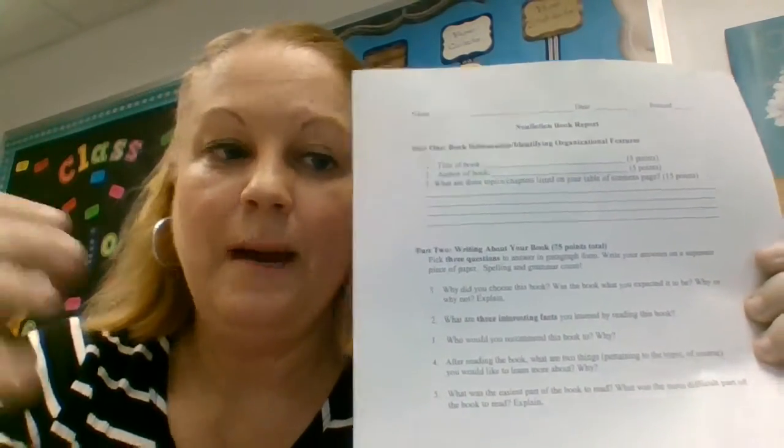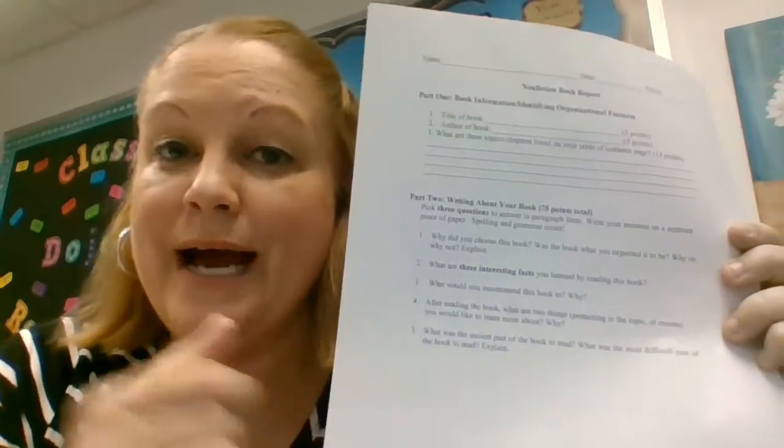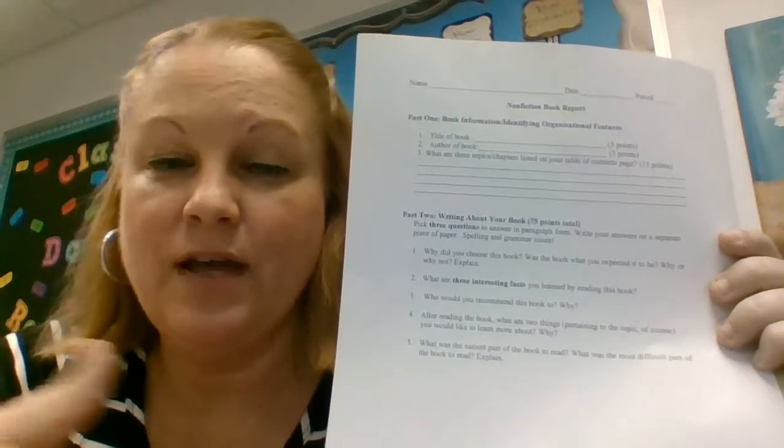Let's say you don't want to do number 2, you want to do number 3. That's fine. That's your second part. Yes, it has 2 questions, but that's counting as 1. So you are going to pick 3 out of the 5 to fully address and answer in paragraphs.